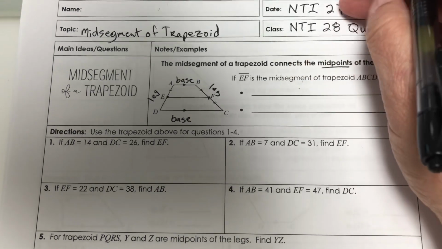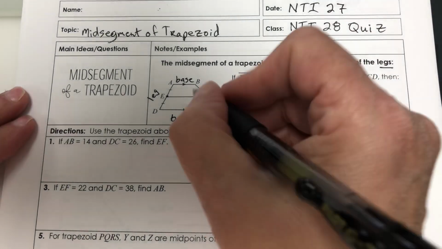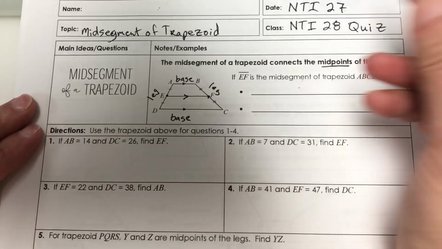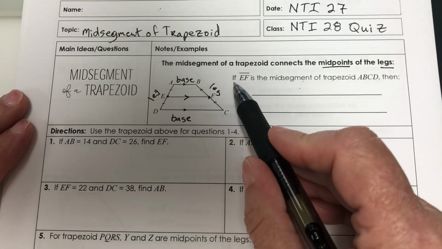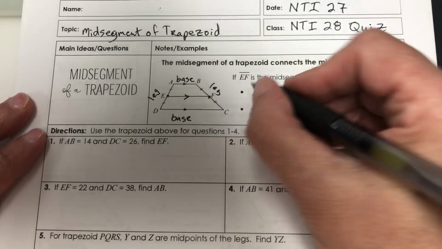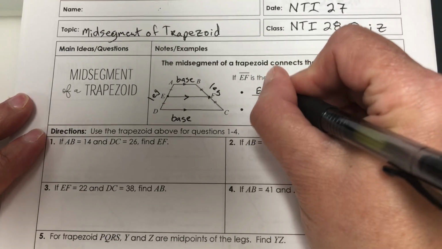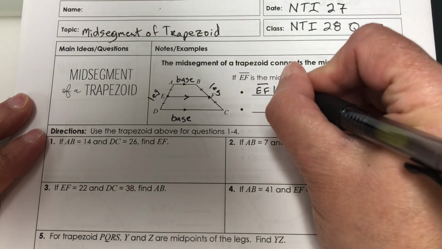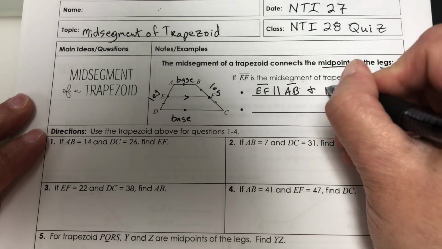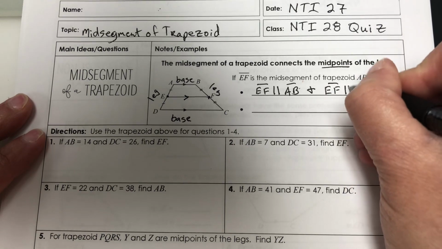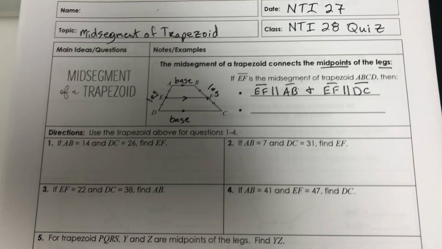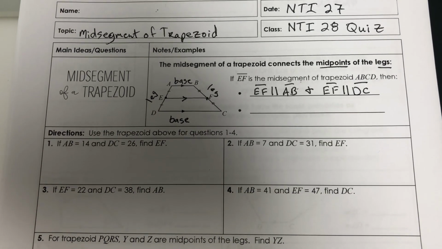Two things that we know about the midsegment. The midsegment is parallel to the bases. So if EF is the midsegment of trapezoid ABCD, then EF is parallel to AB and EF is parallel to DC. Okay, it's parallel to both bases.